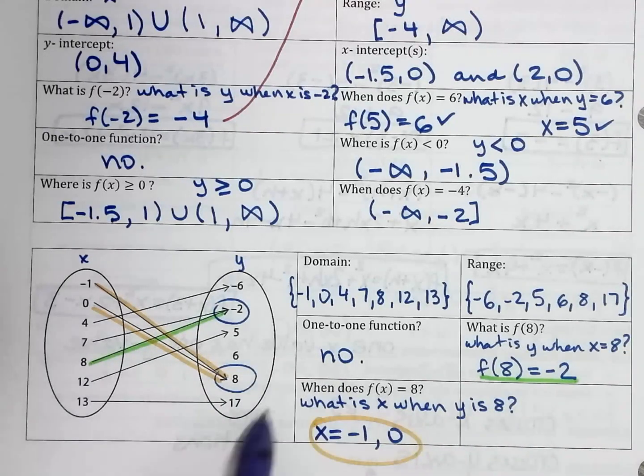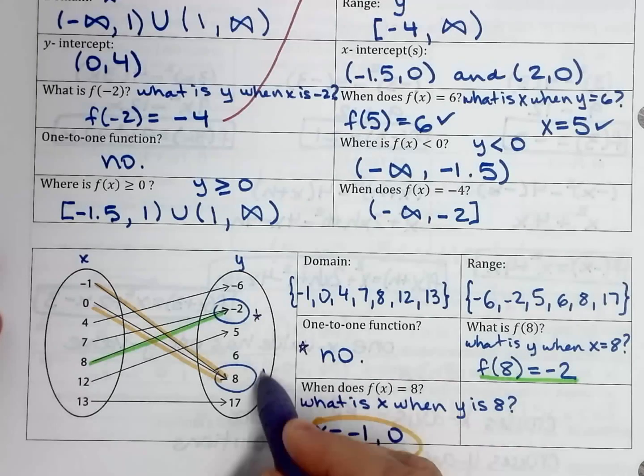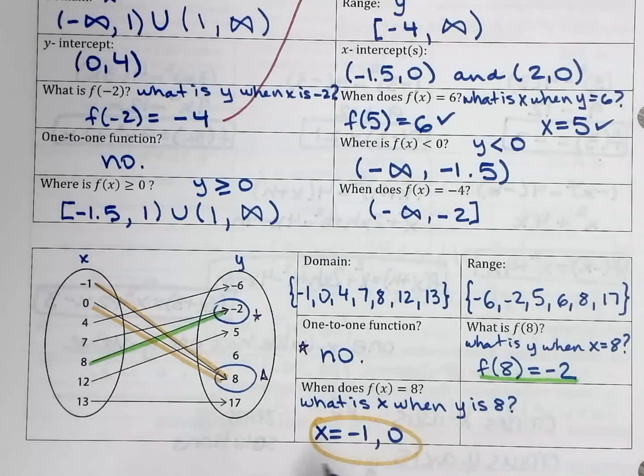One-to-one function? No, because y repeats right there. If you want to draw an arrow right there or make a star, that way you know that's why this function is not a one-to-one, because y repeats.